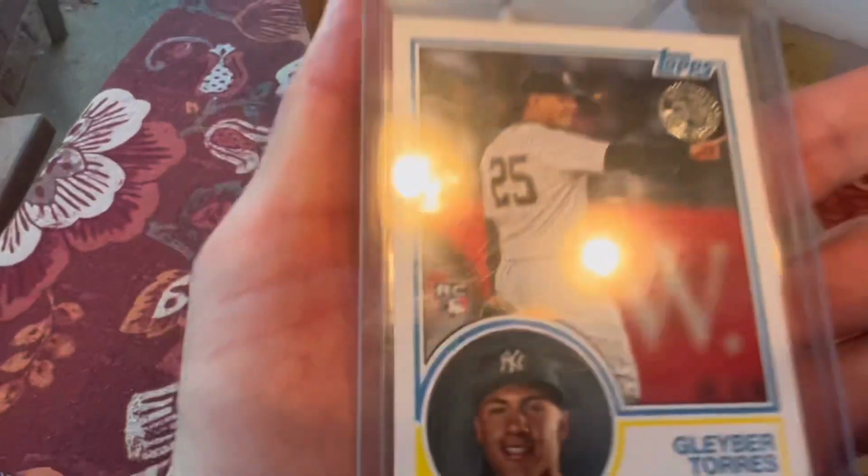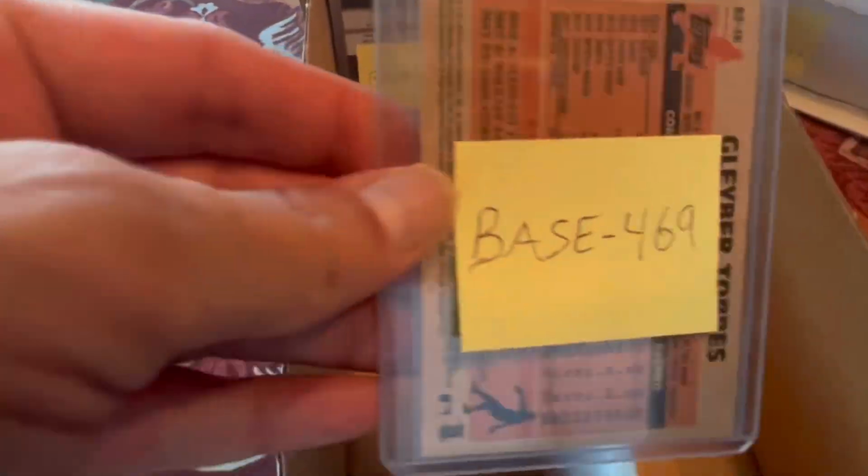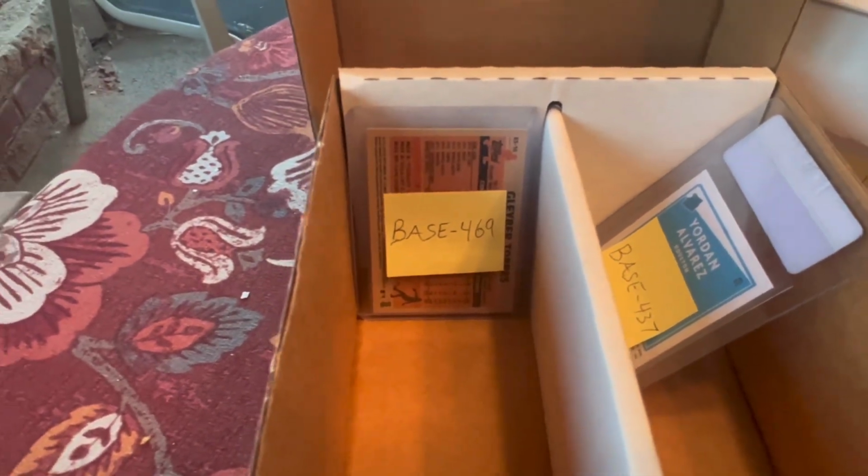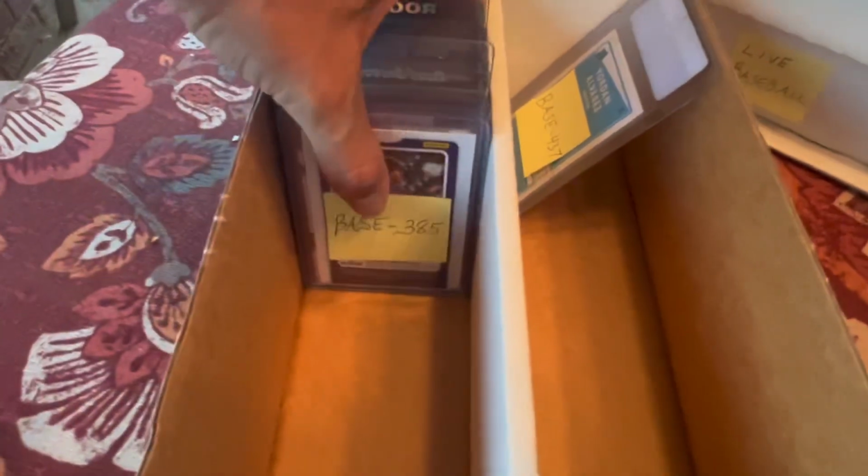Got my Glaber Torres, the brand new card we just listed, base 469. So there it is. It goes right behind there. It's hard to do with one hand. And there you go. Stored away. Put these others back. Close the box. And back into the house.